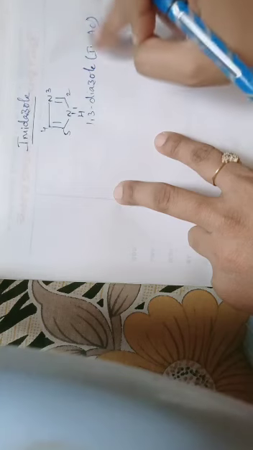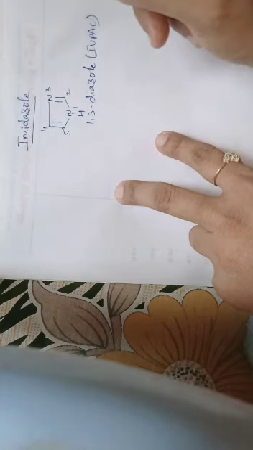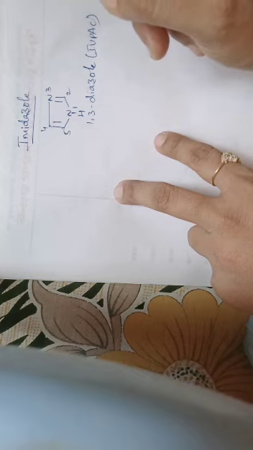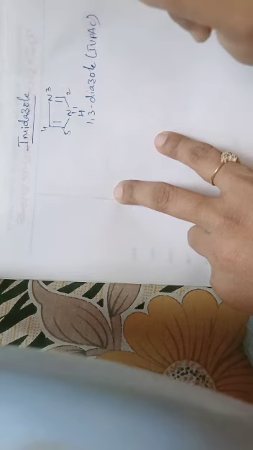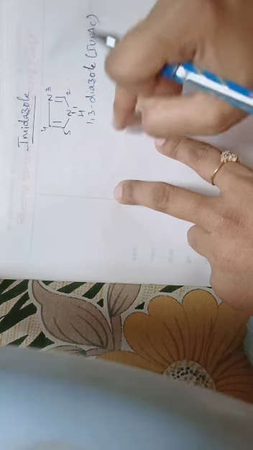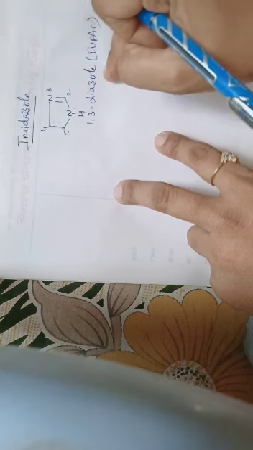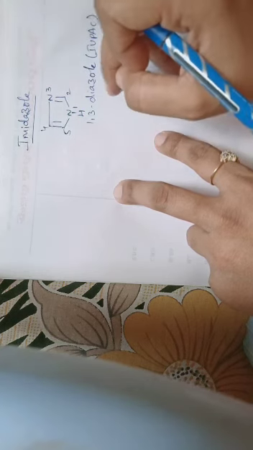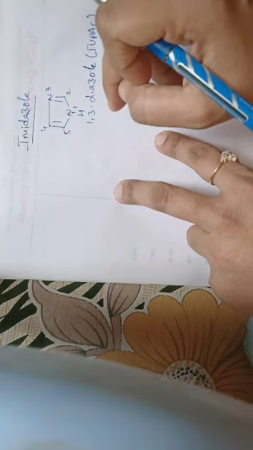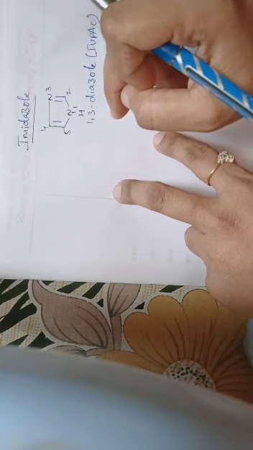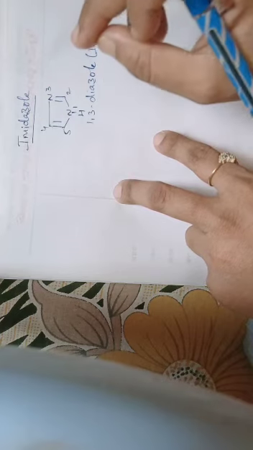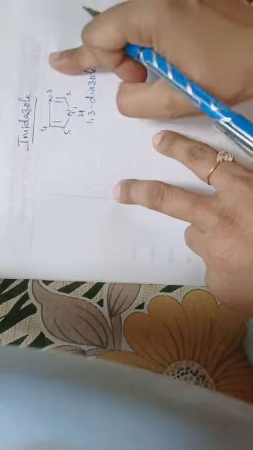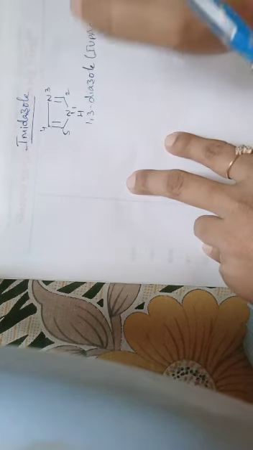This is the IUPAC system, but it is well known by its trivial name. Few of the compounds are well known only by their trivial names. For example, this is imidazole. 1,3-diazole is well known as imidazole, by its trivial name only. So whenever you see nitrogens at the first and third positions in a 5-membered ring, you have to call it imidazole. Okay, so let's discuss the things related to imidazole.